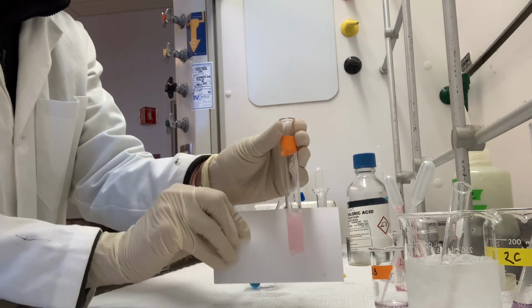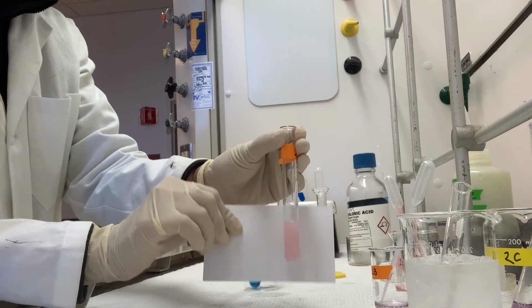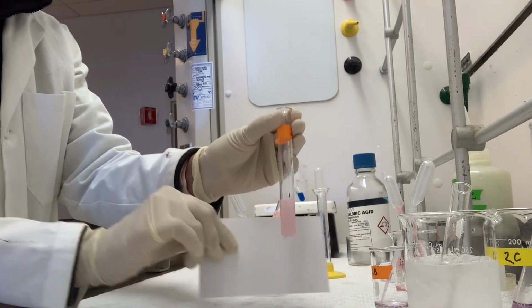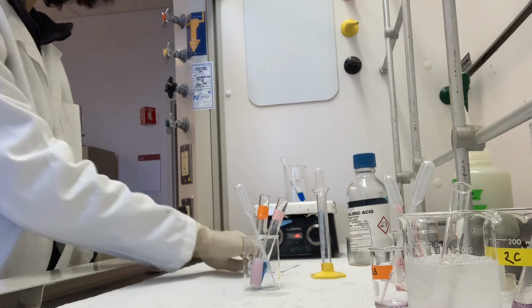So once again, I'm going to hold that up against a white index card, and we'll provide you with the still images. So there we have it, steps 2A through 2E for experiment 2.